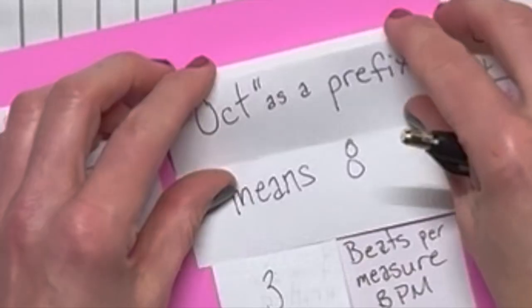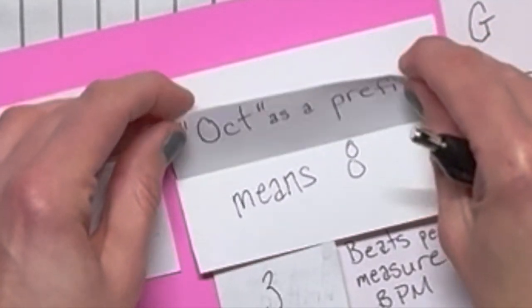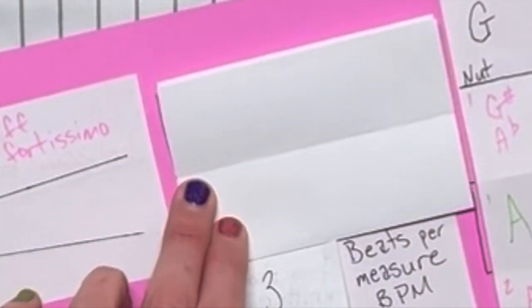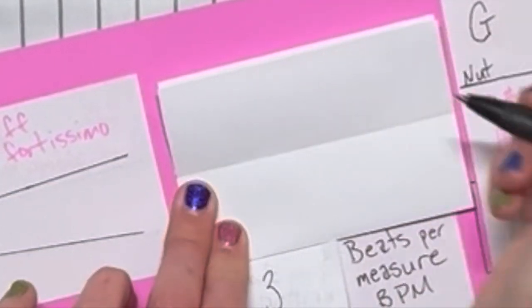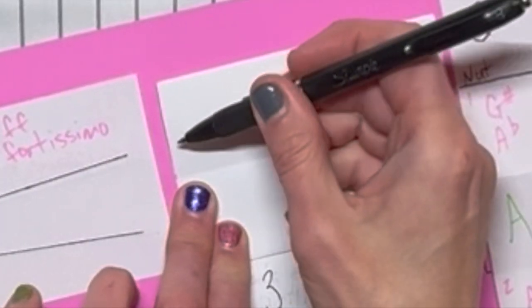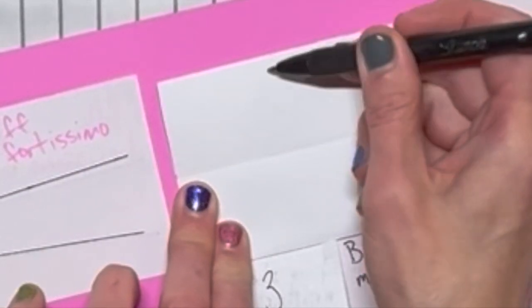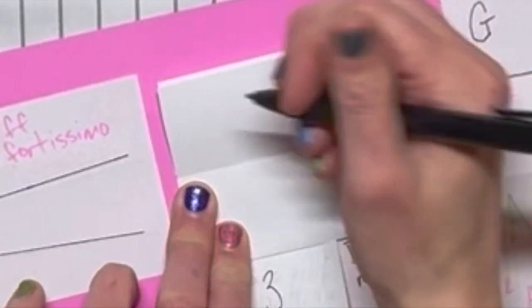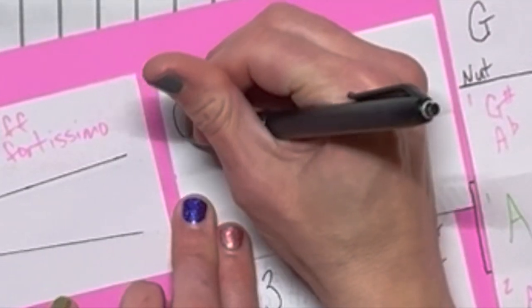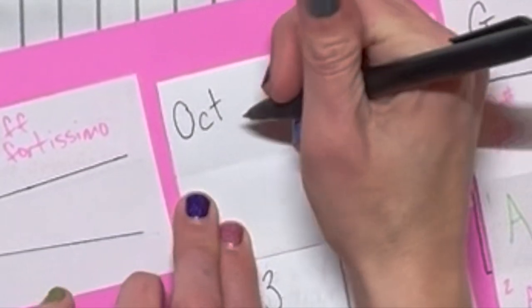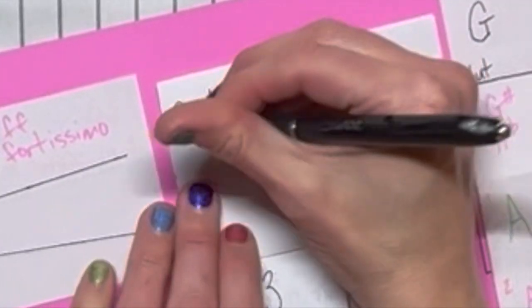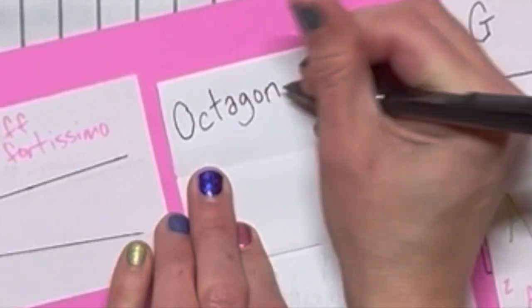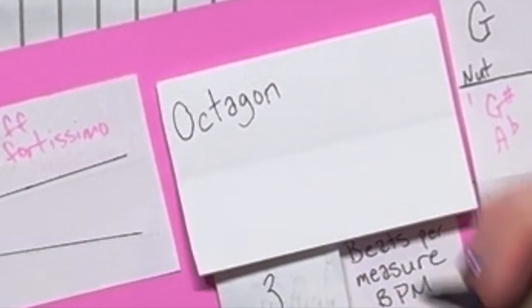So now we are going to fold one fold down. Now we have more blank space. That's fun. Great. We're going to do 2 words with oct at the beginning. We're going to put the word, we're going to define why oct is part of that word, and then we're going to draw a picture just for fun. So the first one is the shape octagon. Octagon. O-C-T-A-G-O-N, octagon. An octagon is a shape.